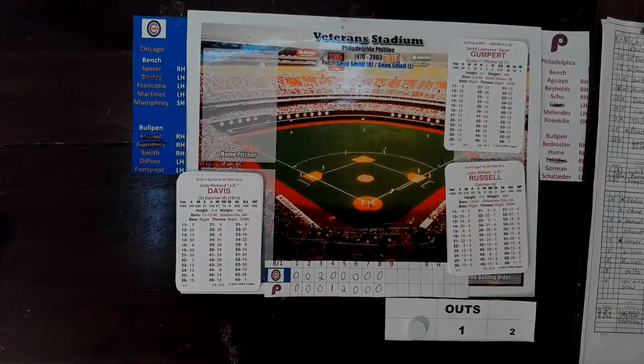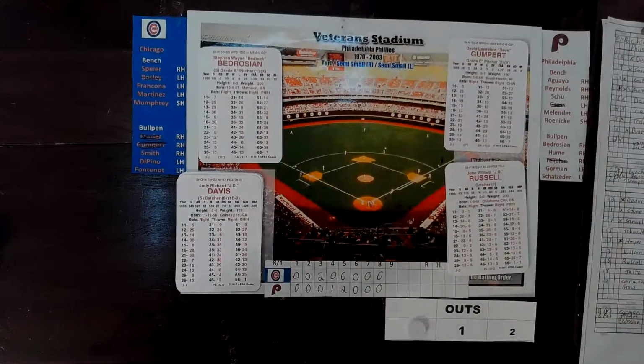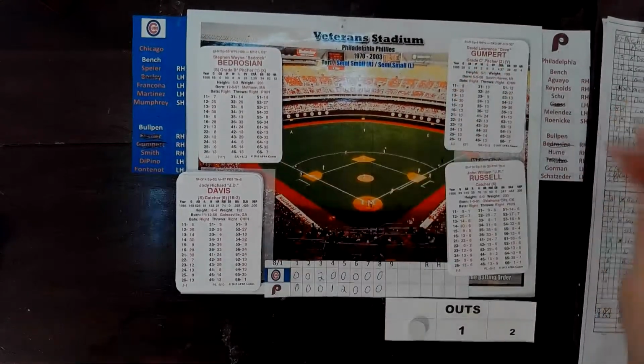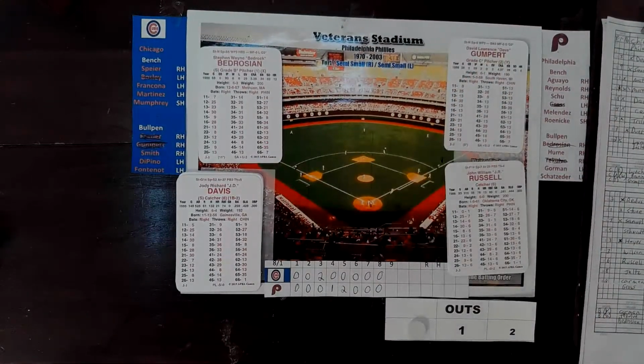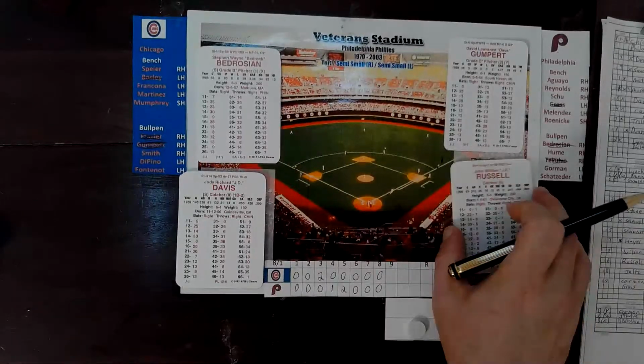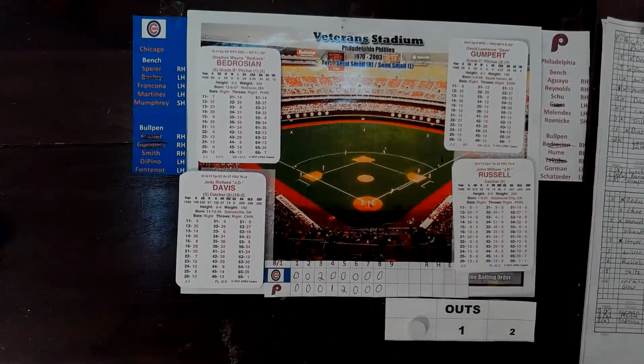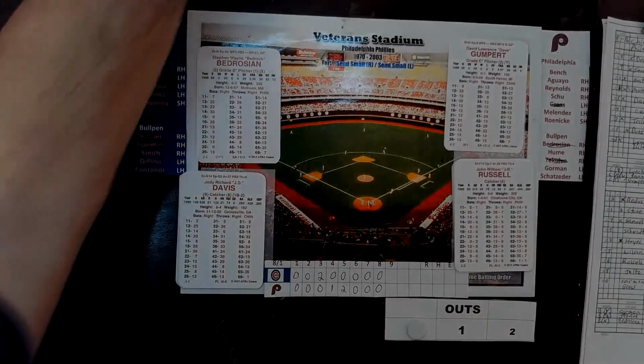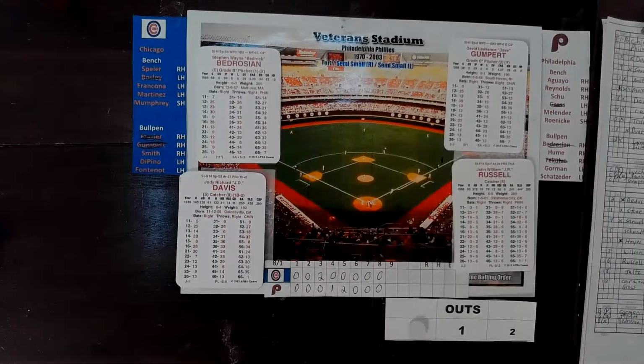So Bedrosian making his way in. And Bedrosian is a B-grade pitcher with an X. Interesting, all 3 Cub pitchers have been C-grade pitchers. All 3 Philly pitchers have been B-grade pitchers. All right, so for the Cubs, it's Jody Davis, Ron Say, and Manny Trio, but there will be pinch hitters because there are some lefties on the bench that the Cubs can use.